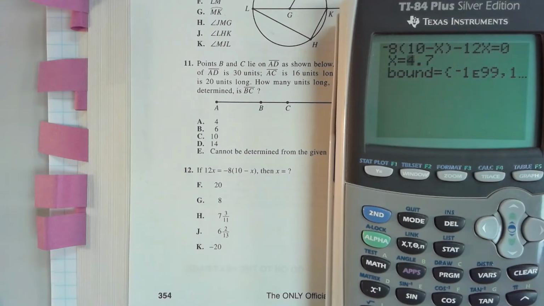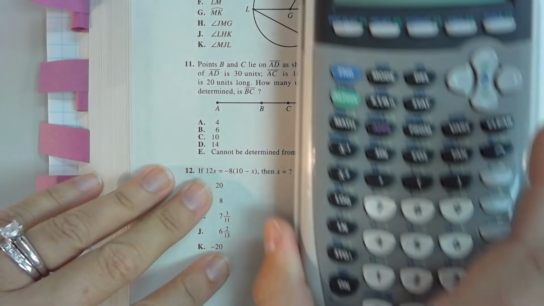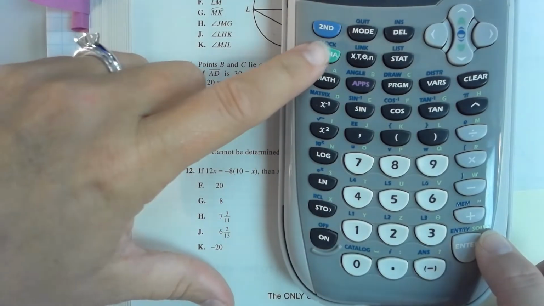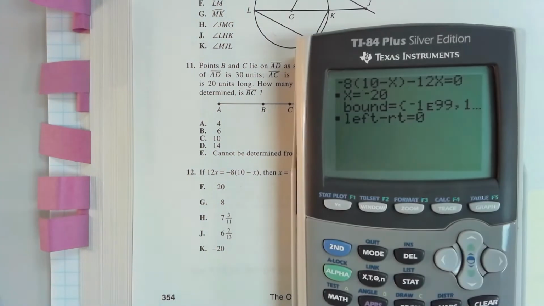And we know that because we've already solved this equation. But what we can do at this point is type in our guess. So maybe I'll type in a 1. Now don't hit enter. When you look at the calculator, above enter it says solve. So I'm going to hit alpha, solve. And there's our answer of -20.